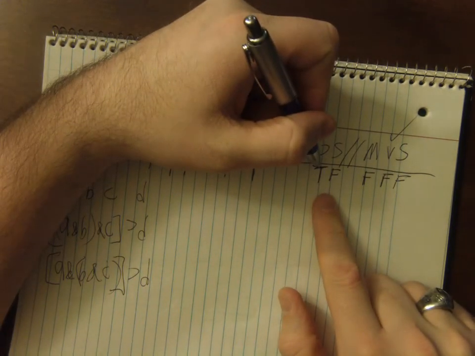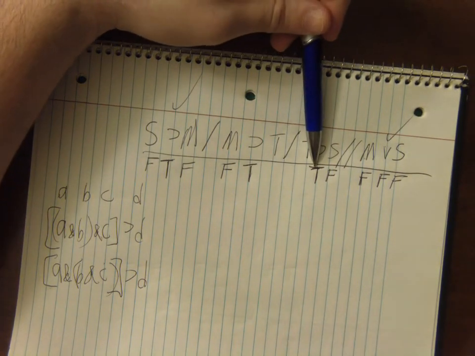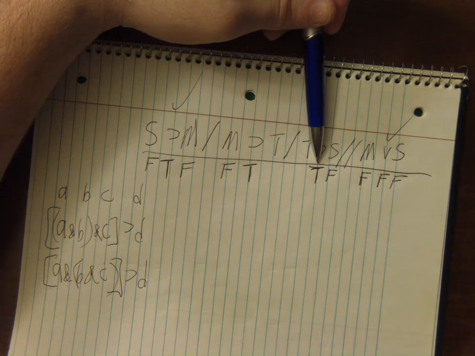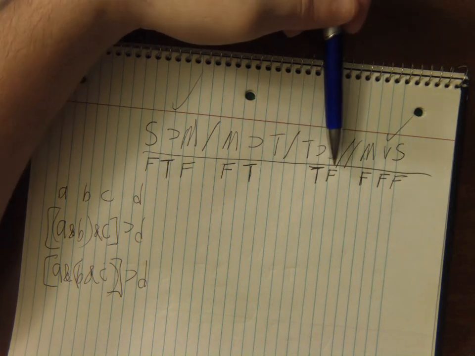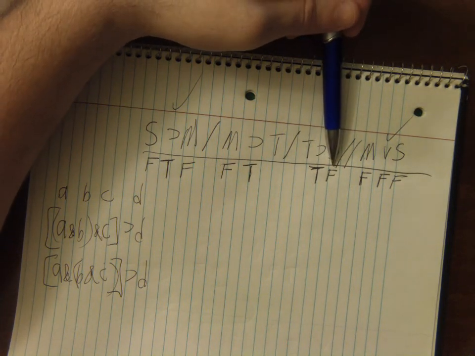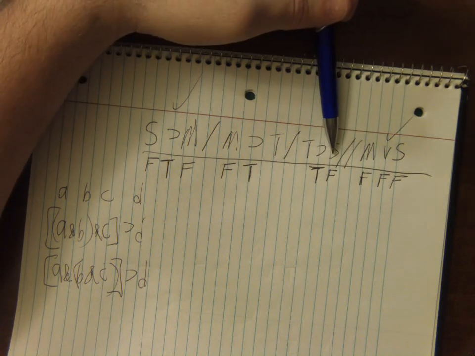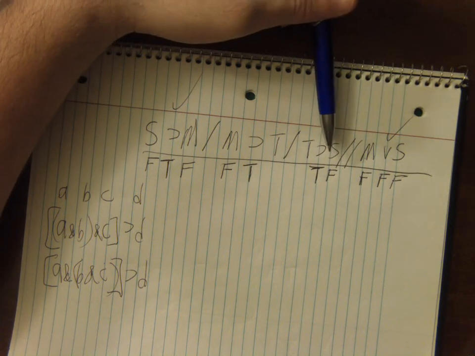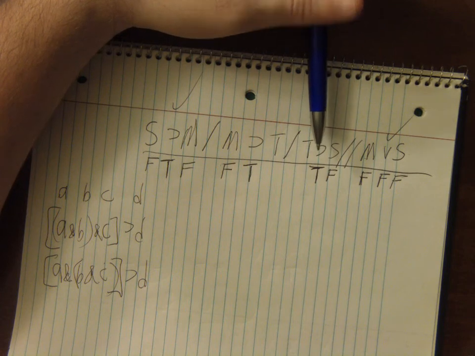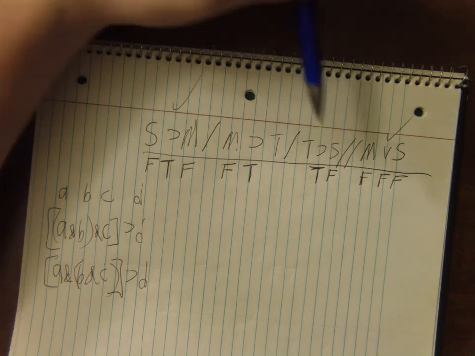This is the same inference as before. I know the whole inference is true, so I'm not on line 2, but I know that the consequent is false, so I'm not on line 1, not on line 3.